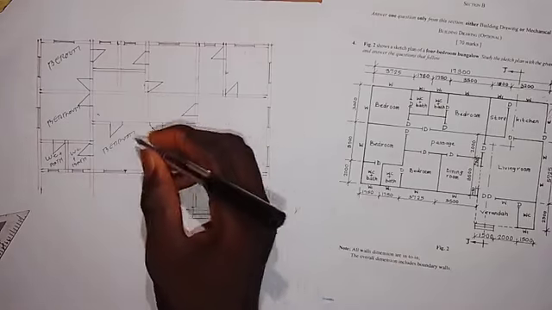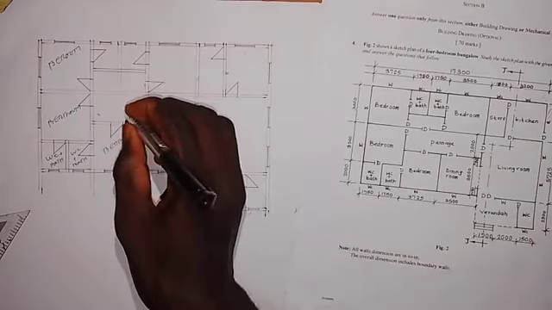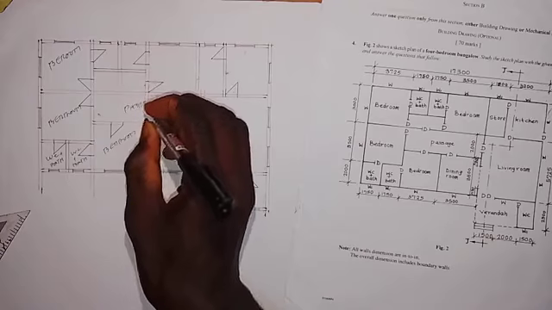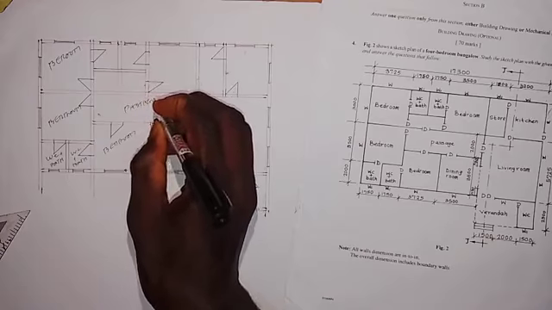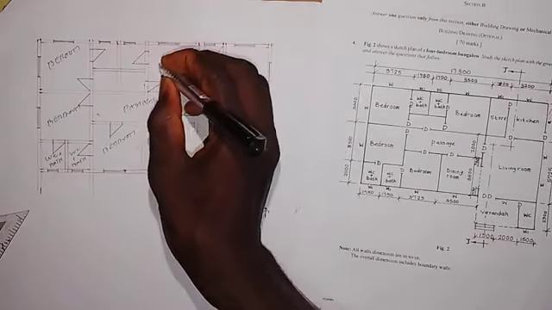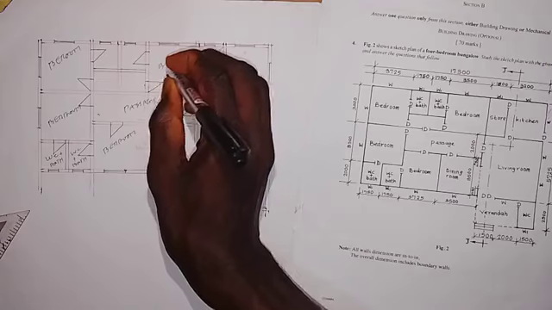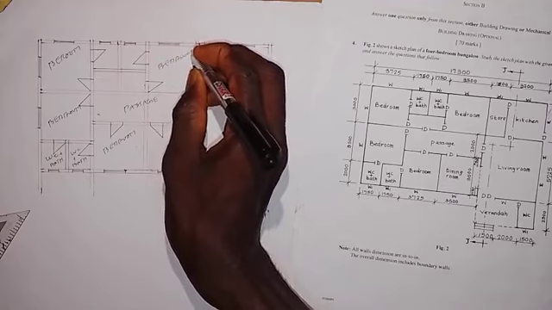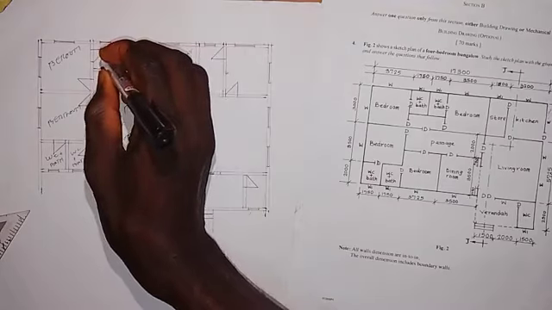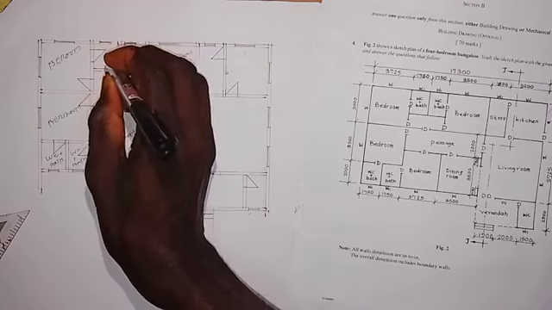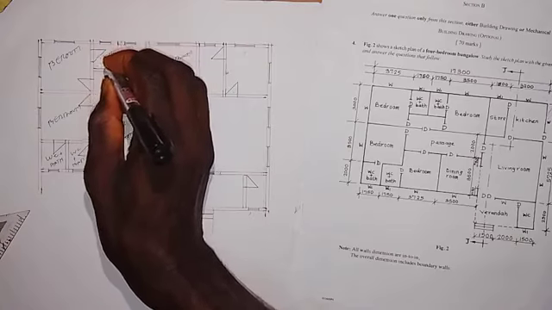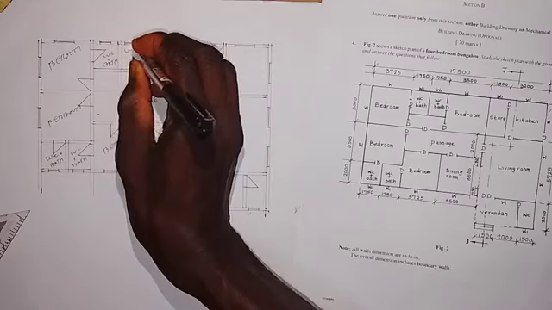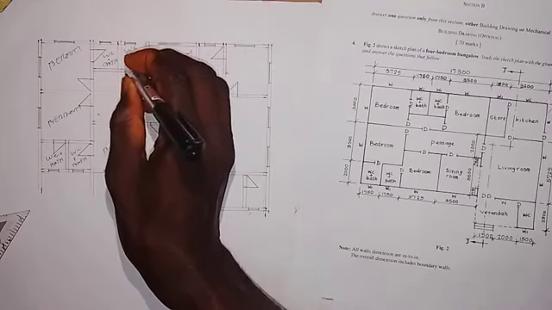Okay, so here is a passage. So this is a passage. All right, so then we have bedroom here. Okay, so this is water closet plus bath. And then here also is a water closet plus bath.